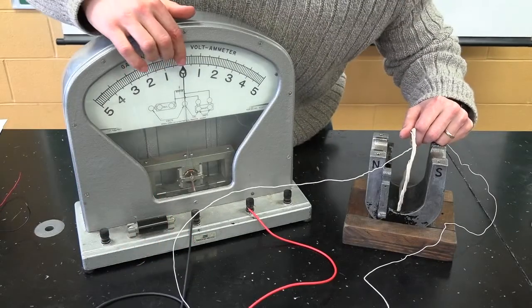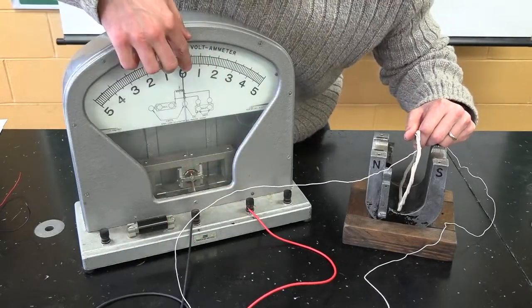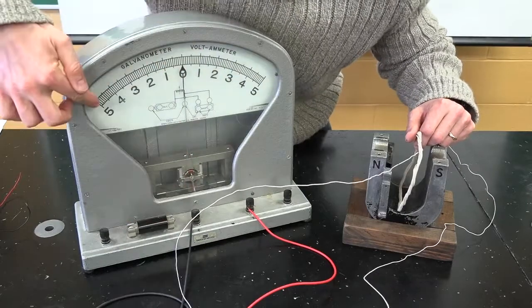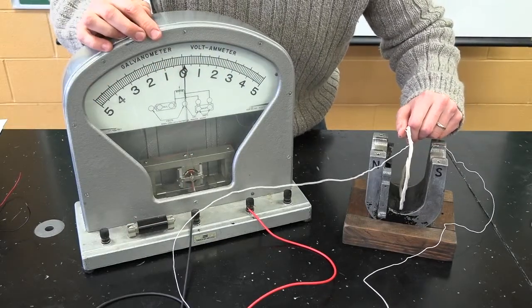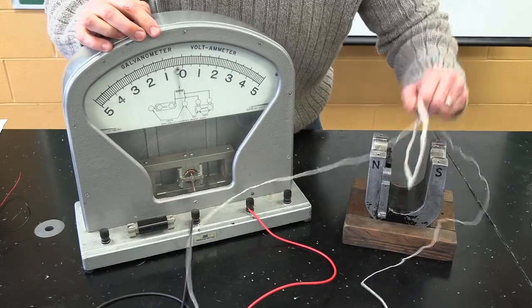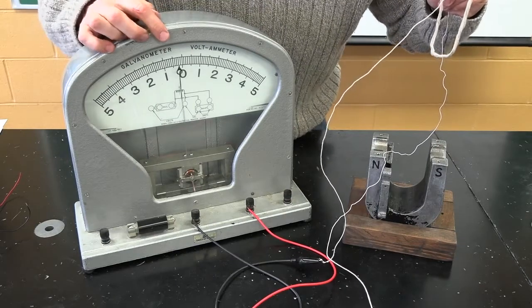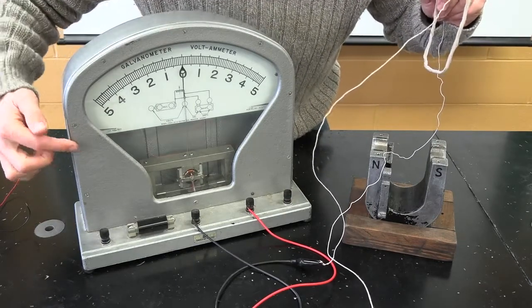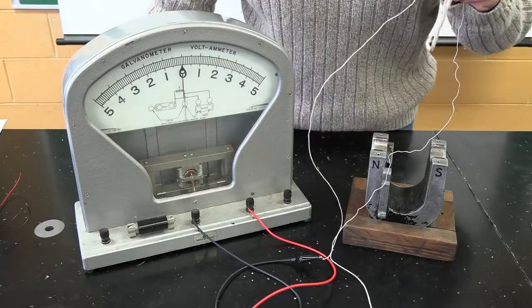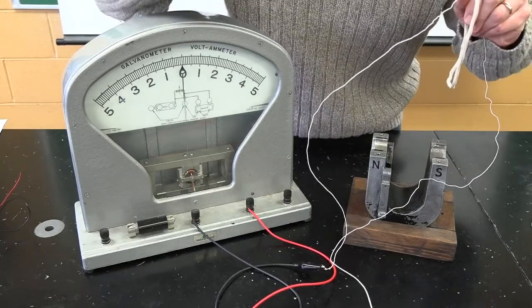So when I pull this out, remember the red wire, if it goes in, it goes this way, but it's going to go into the black, so the needle should deflect that way. Here we go. Let's see if it happens. So there it was. It deflected to basically your left. Now, that's again because there was a change.